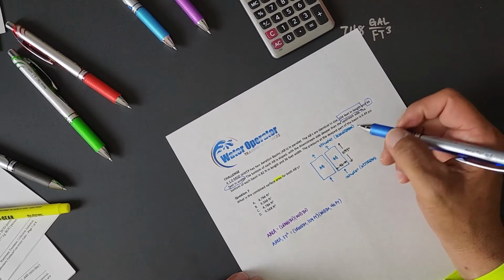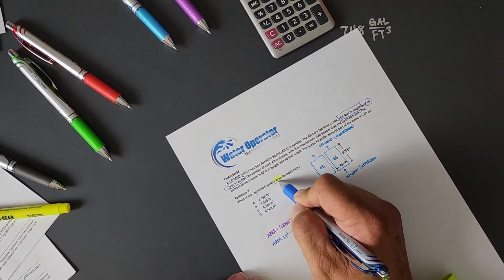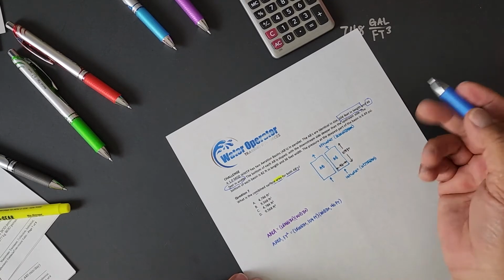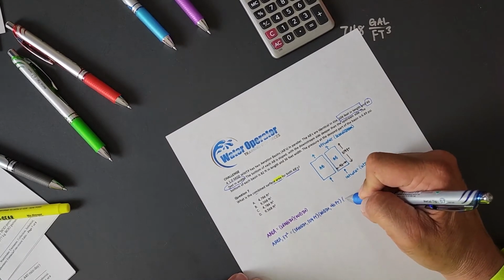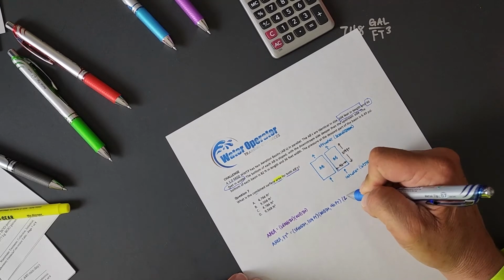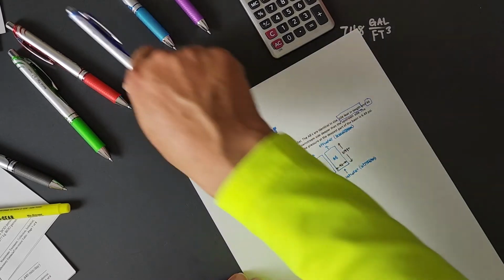Now we want the combined surface area for both ABs. Since these are the dimensions for one of them, we're going to multiply that by 2.